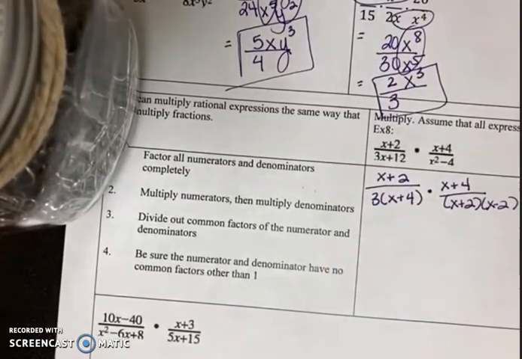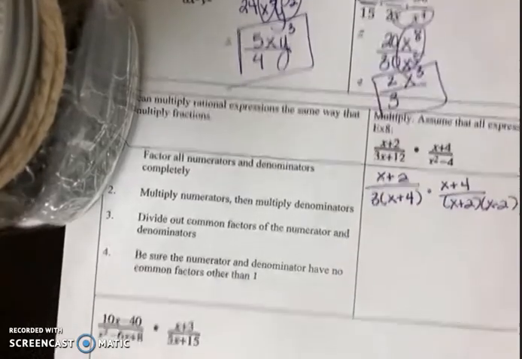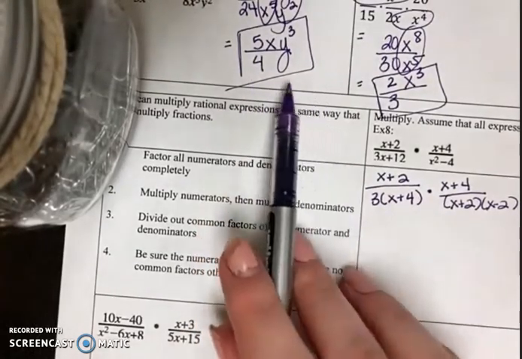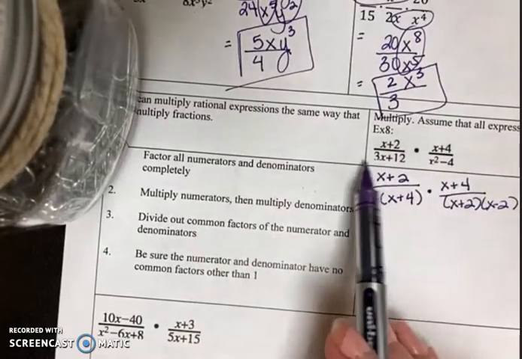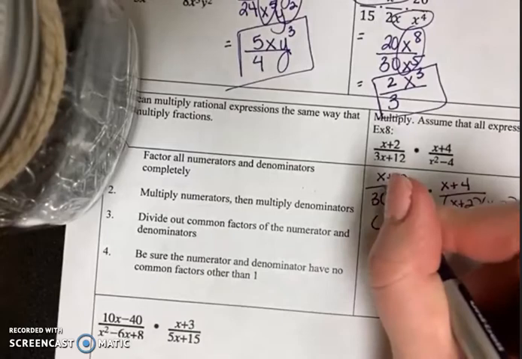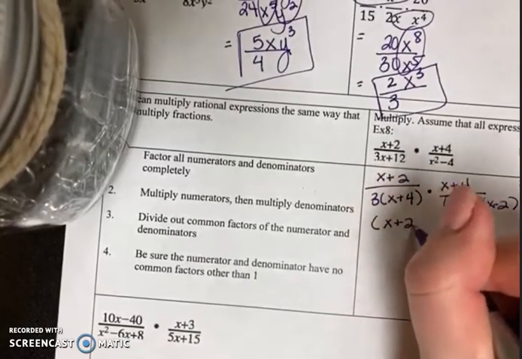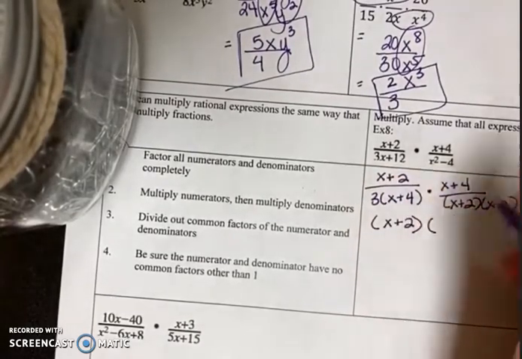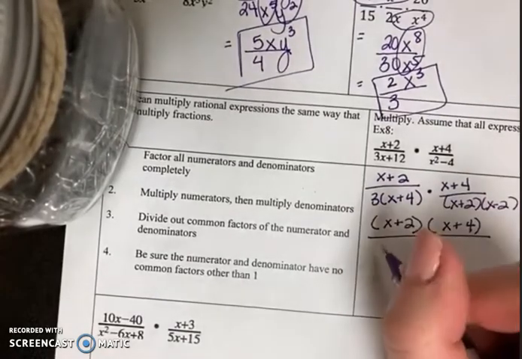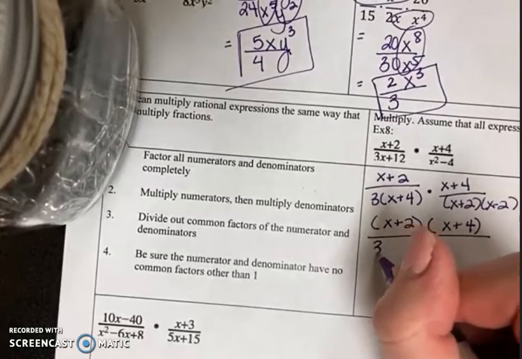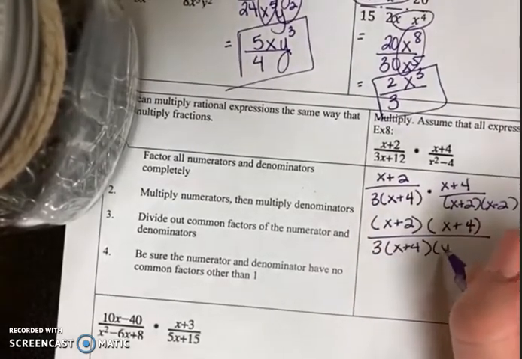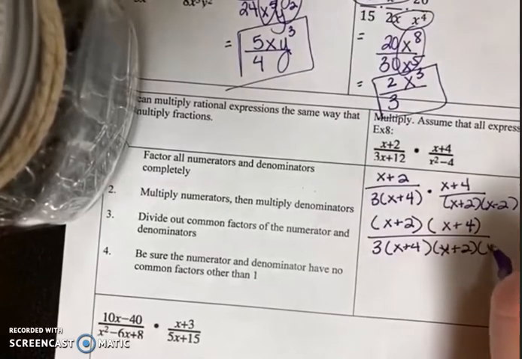Step 2 is to multiply the numerators and then multiply the denominators. Like I said before, when you multiply fractions, you go across the top and across the bottom. So I now have x plus 2, that expression, being multiplied by x plus 4, over 3 times x plus 4 times x plus 2, x minus 2.